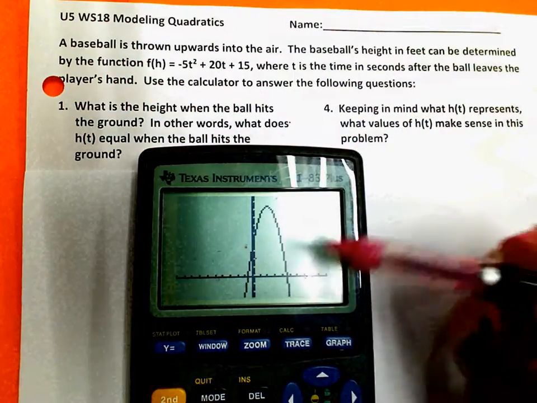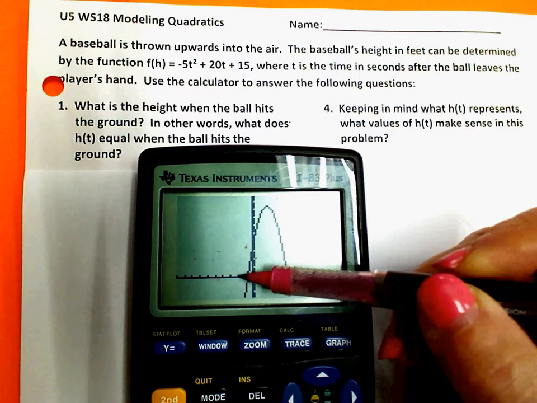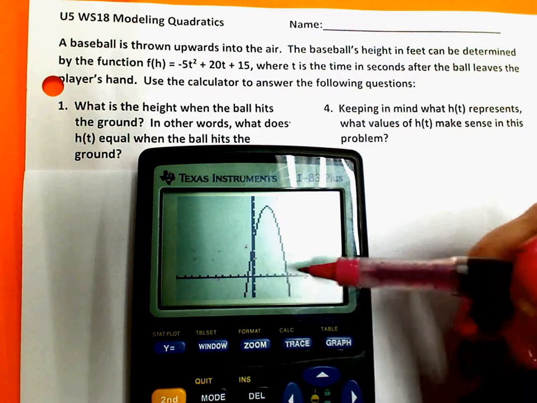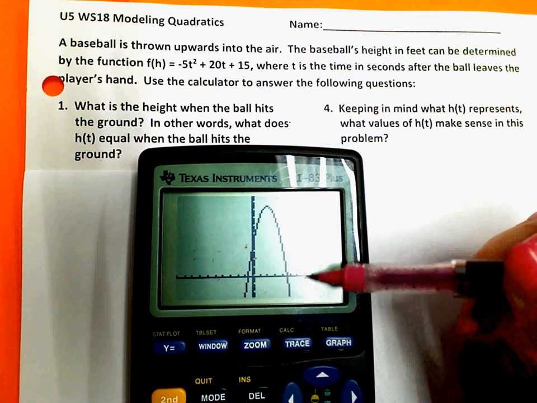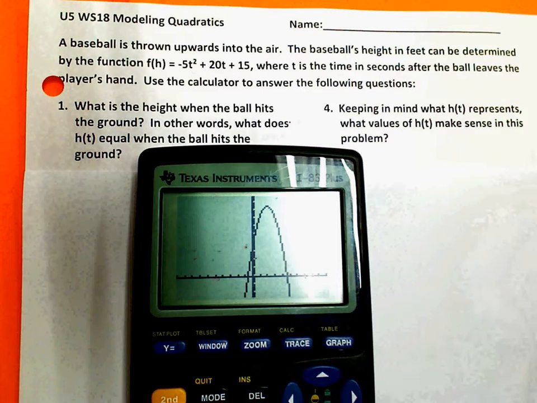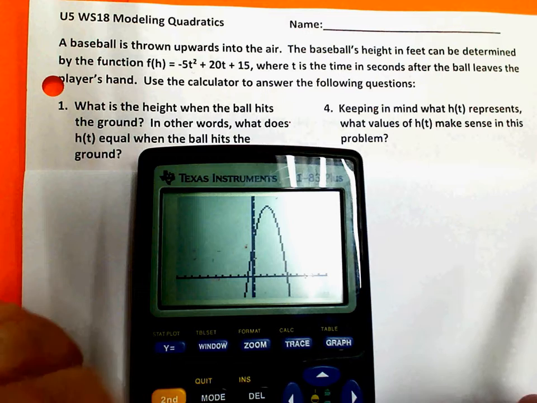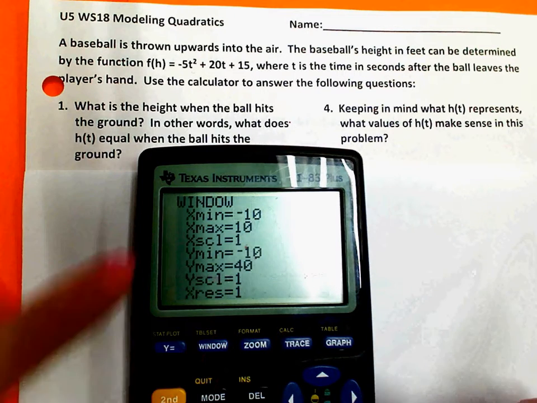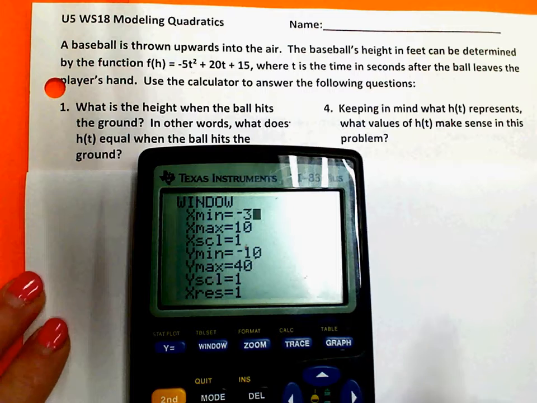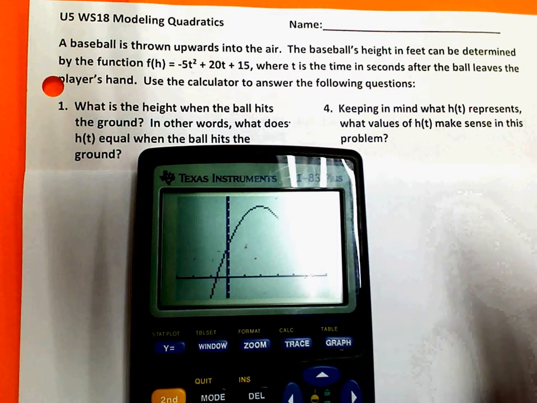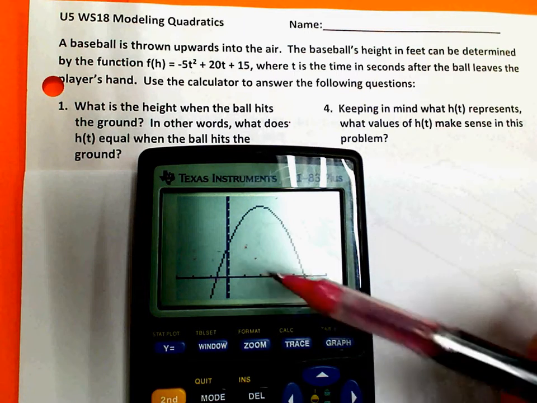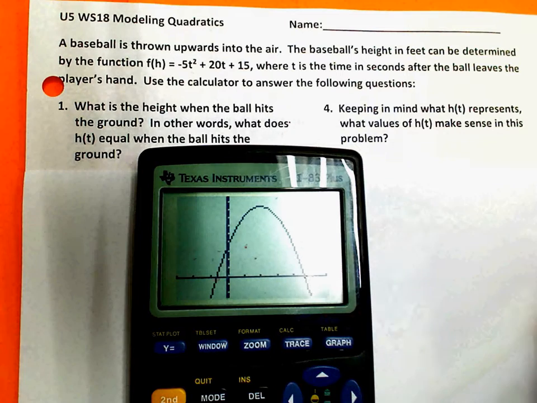So probably if I looked at 1, 2, 3, if I started at negative 3 and went to 1, 2, 3, 4, 5, 6, 7, 6 or 7, I'm going to change my x values to that. I'm going to start them at negative 3, and I'm going to end them at 6. And you can see what happens is that just squeezes in on this picture. So now I have a very clear, well-defined path of the baseball.